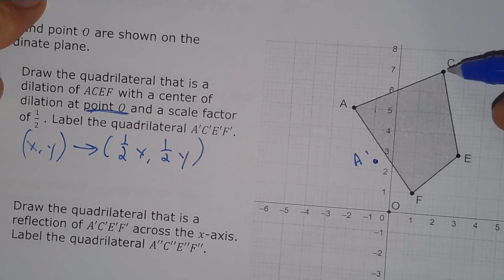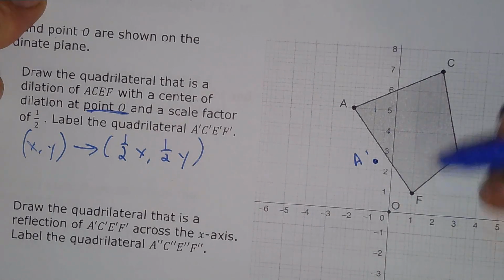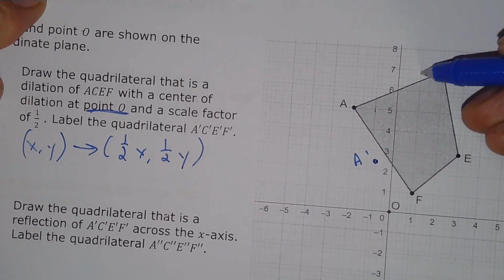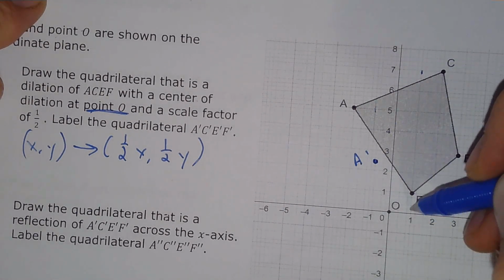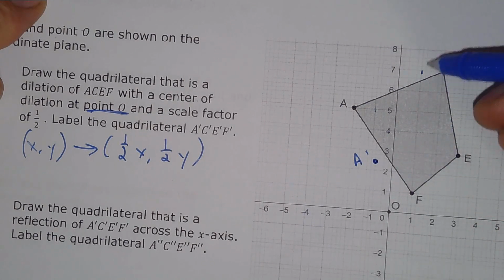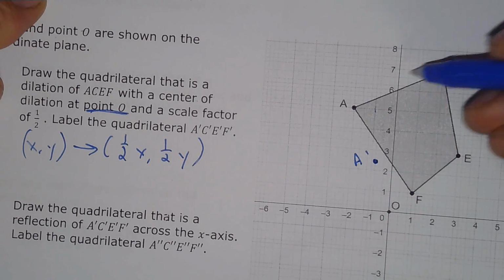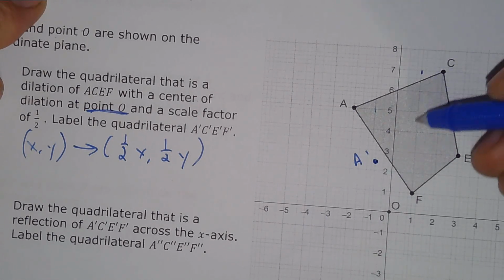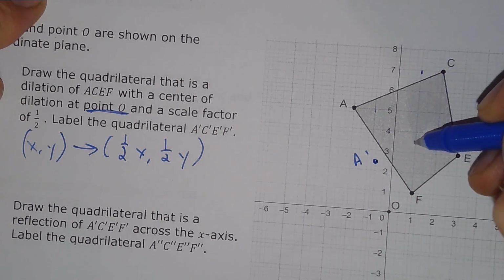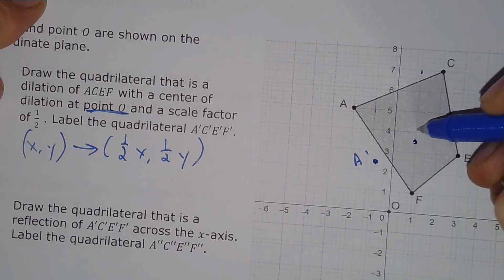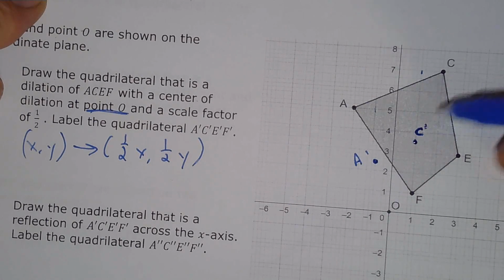So my distance from the origin in the x value is 2, so half of that's going to be 1, right? My x value is 1. Okay, and then my y value is 7, so half of that is 3.5. So it's going to be right there, 1 and 3.5. So that's my new C value.